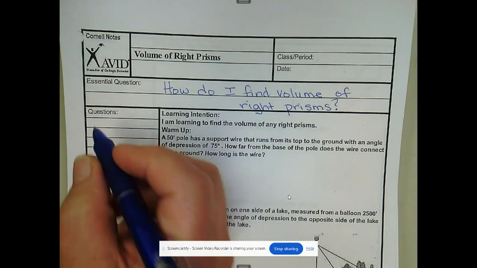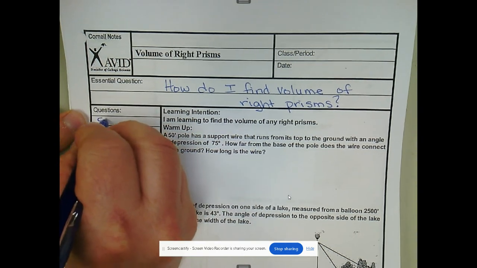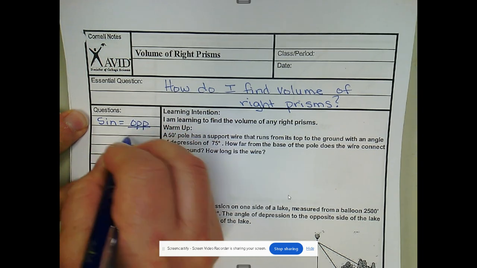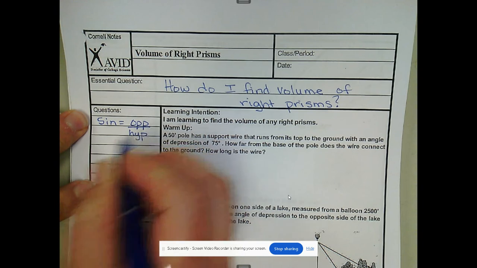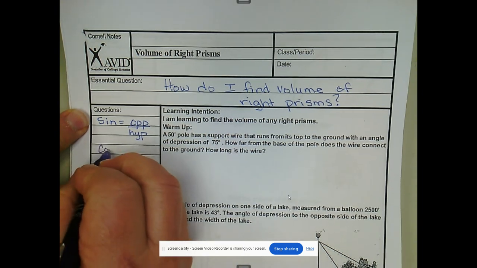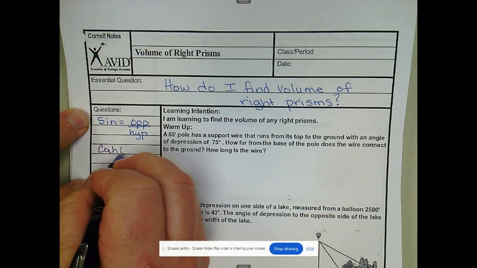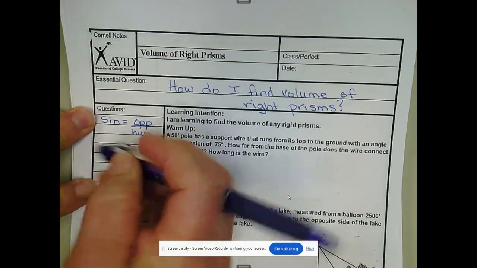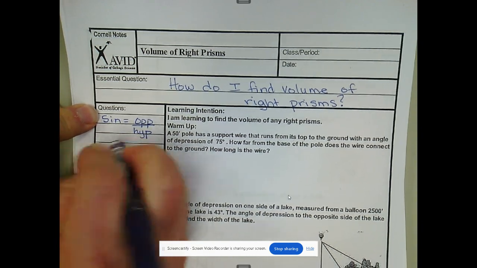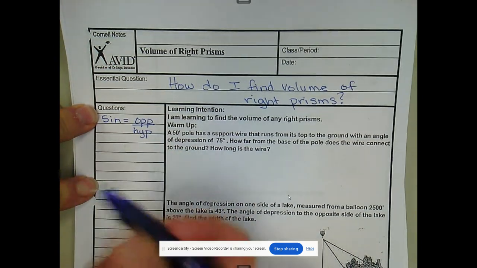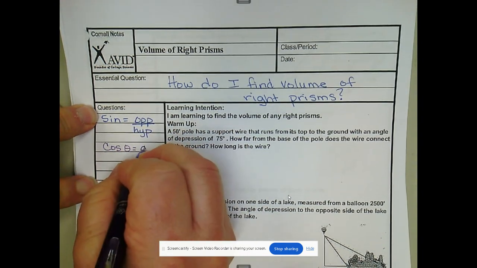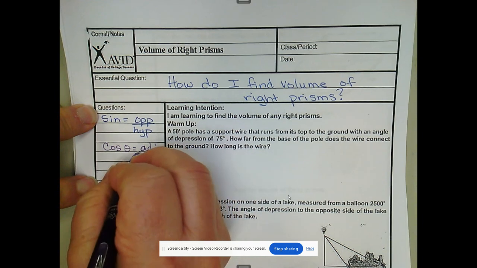Remember, sine is the opposite length over the hypotenuse. Your cosine, C-O-S, I was giving you the acronym, is your adjacent over your hypotenuse.